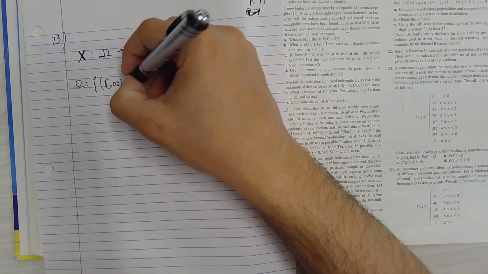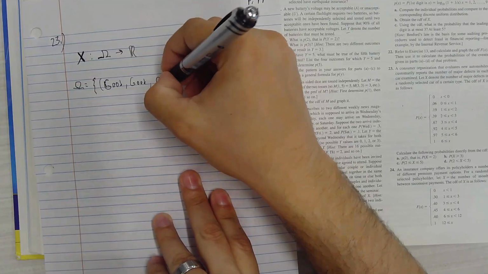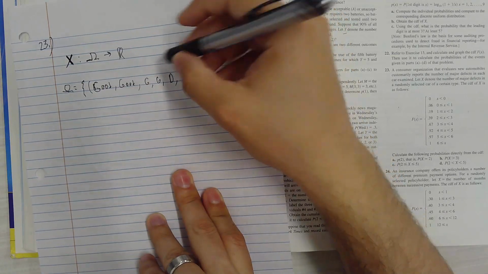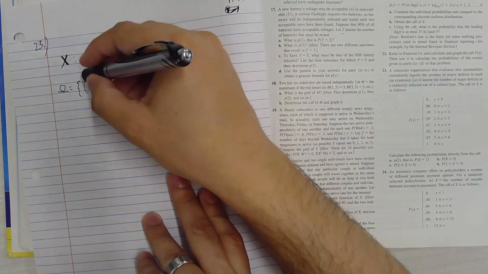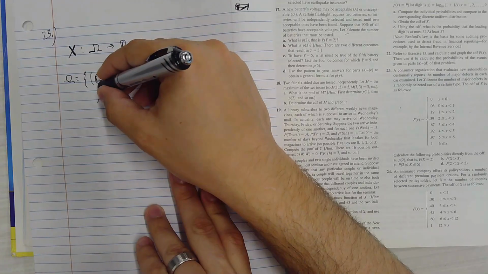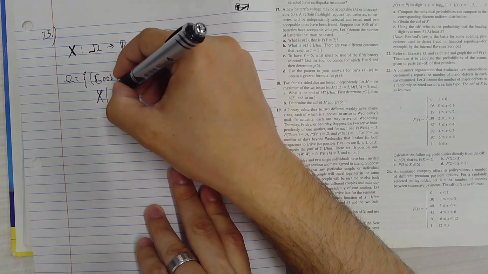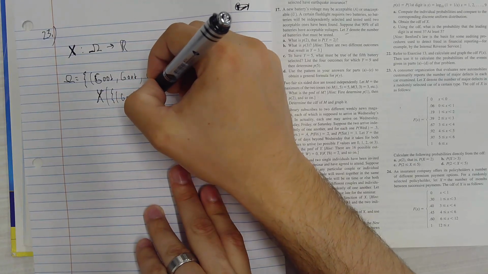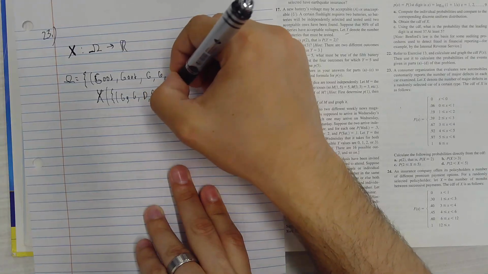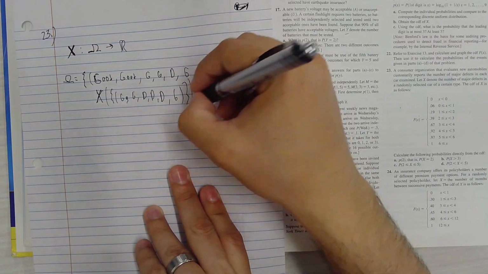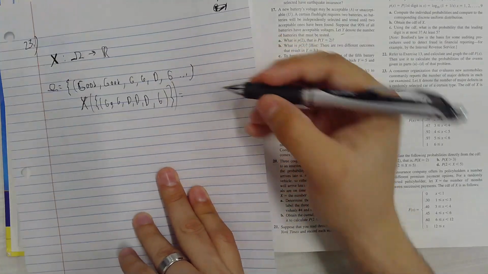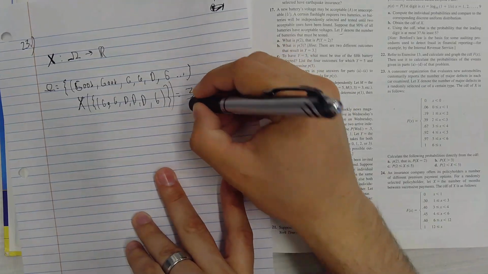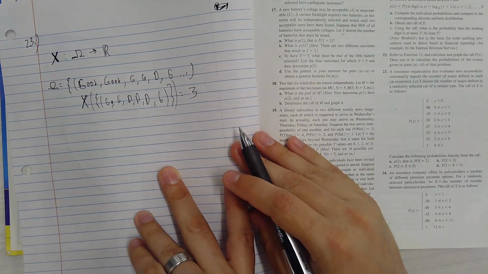This part is good, good, good, oh, defect, good, and so on. What X is going to do is take the input of this, good, good, defect, defect, defect, good, something like that, and output the number of major defects. So 1, 2, 3. In this specific scenario there were 3 major defects.